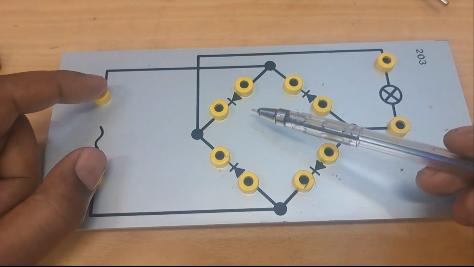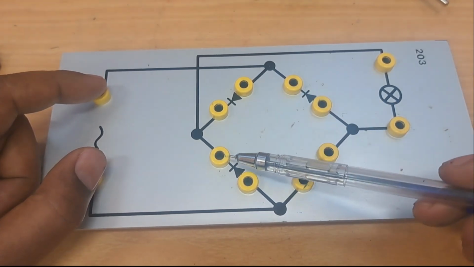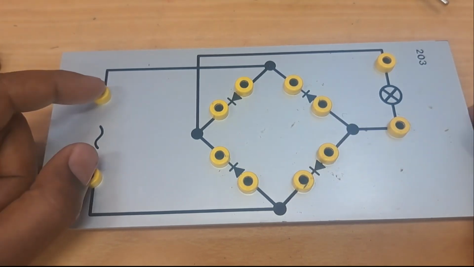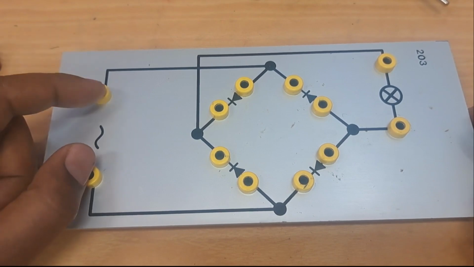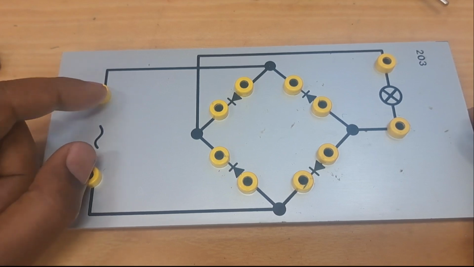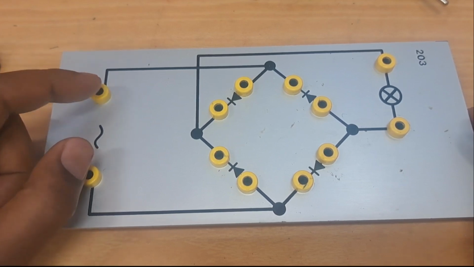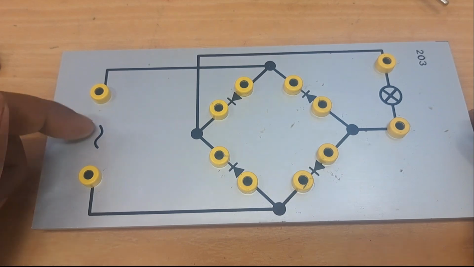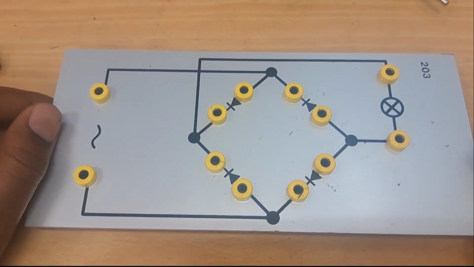These diodes, they are called bridge diodes. They are interconnected in such a fashion for a single phase. If you are using a 3-phase output from the source, you will be needing 6 diodes. 6 diodes can do all the rectification for a 3-phase alternator input. So this is how rectification is done.